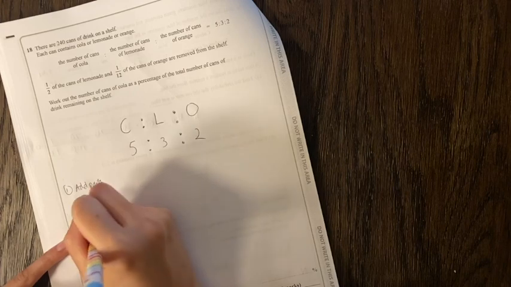Step 2 is you divide total by parts, so total is 240. Divide that by 10 parts, and that just means I take off the 0, 24.